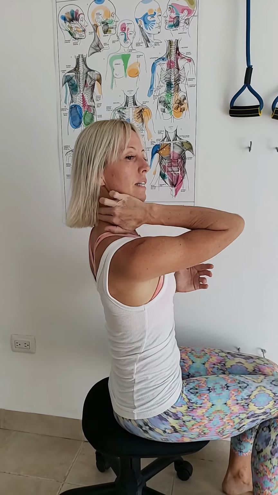Trapezius self-massage technique. The first thing we need to do is note that the upper trapezius is running up here. Most people are tense there. So the first thing we need to do is put the muscle into a relaxed position. Bring the head to the affected side and turn the head towards the affected side. Then the muscle should be quite relaxed. You can do this sitting like I'm doing, or lying down on your back.